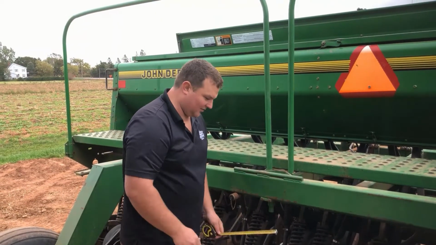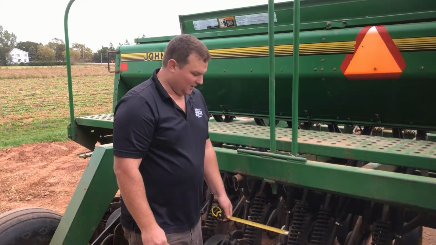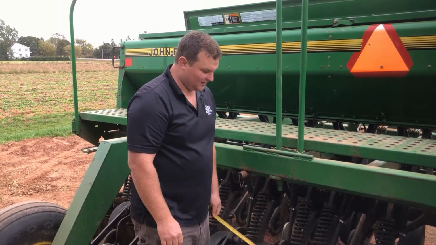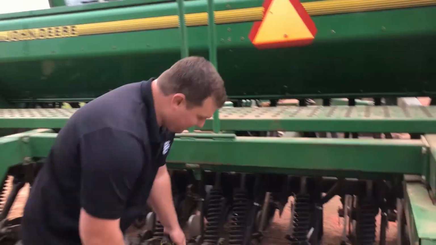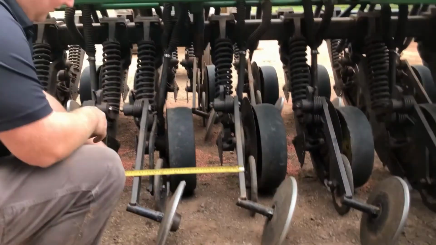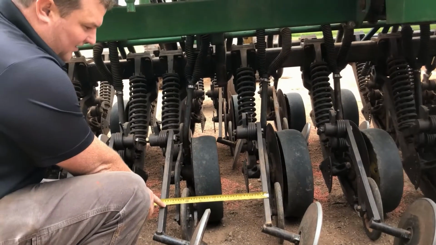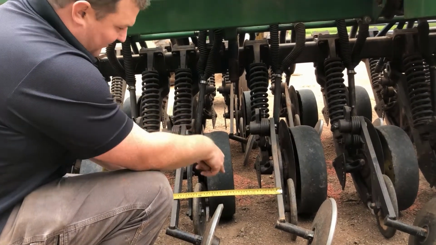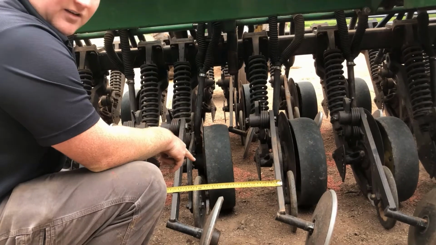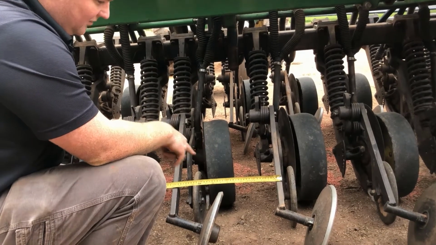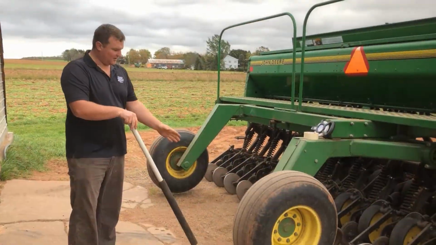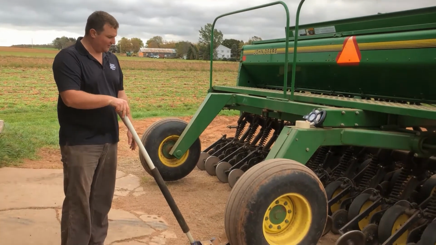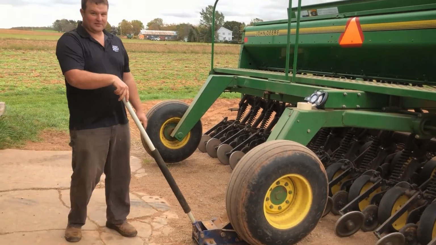The next thing we'll have to do is determine the row spacing of the drill. You just take your tape measure and measure between the runs, and you'll see that these ones are 15 inches, but the front gang is offset with the back, so that means we'll have a 7.5 inch seed spacing on this drill. The next thing we're going to do is jack up the drive wheel so it can be freely spun by hand.